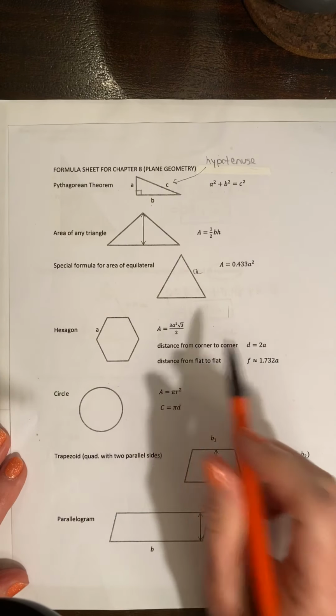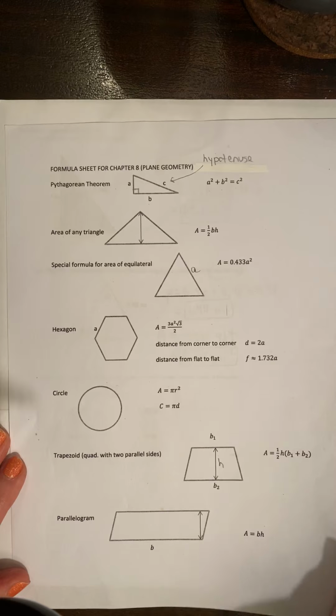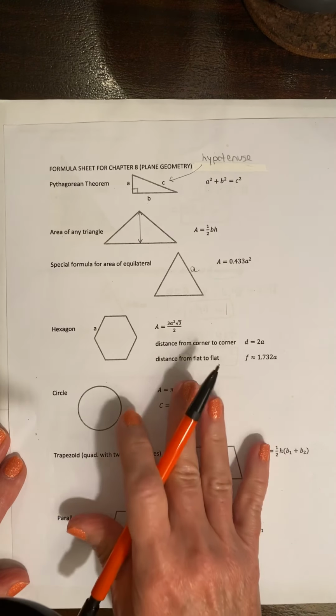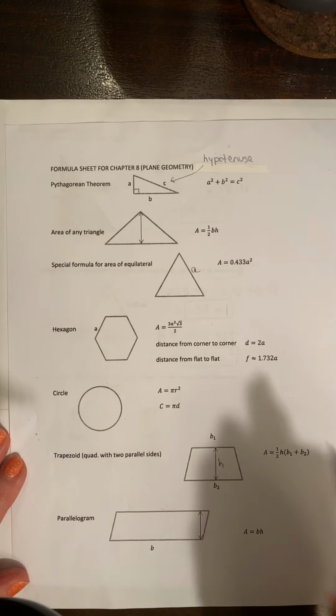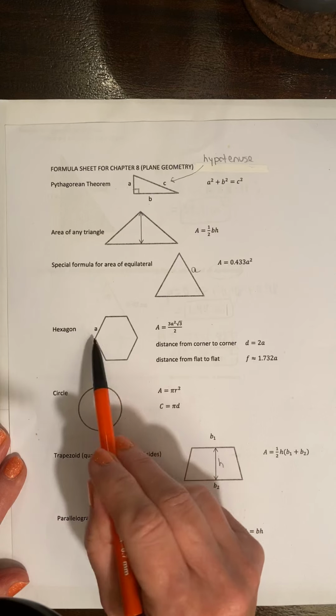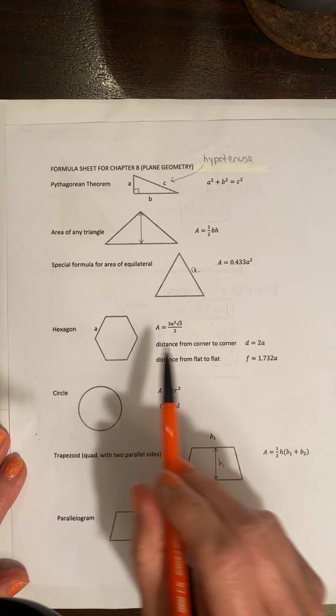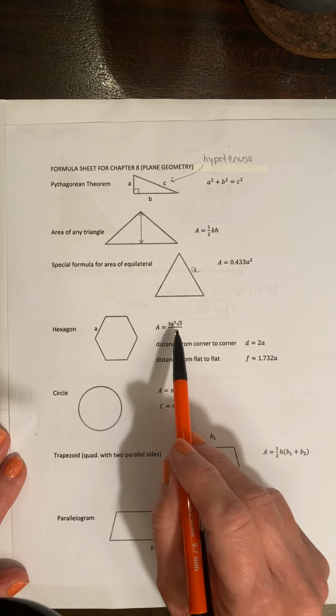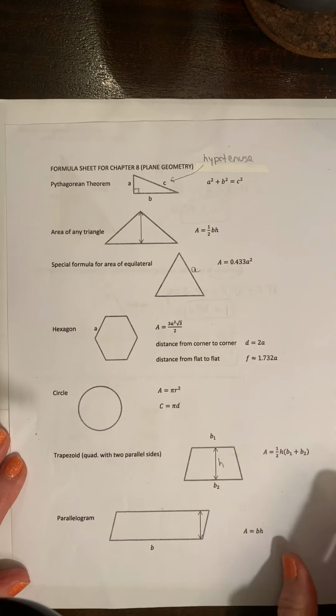Here's our formula here. Make sure when you're taking a quiz or a test, and it covers the geometry sections, that you have this sheet handy. So area is 3 times the side squared. A is the length of the side. They should be the same because this is a perfect hexagon. Times square root of 3 over 2.